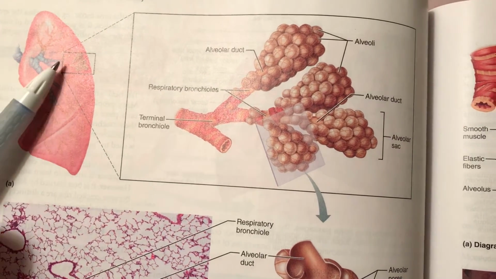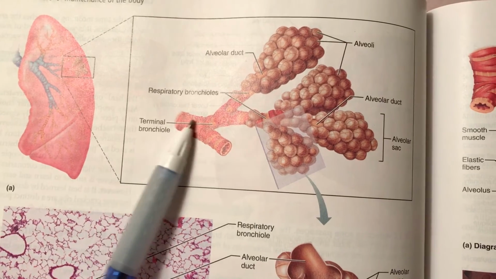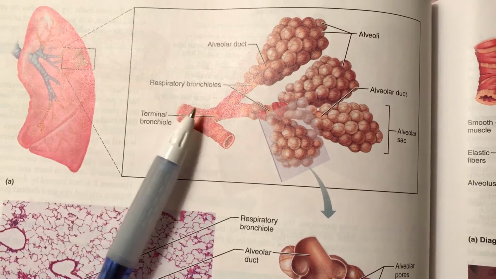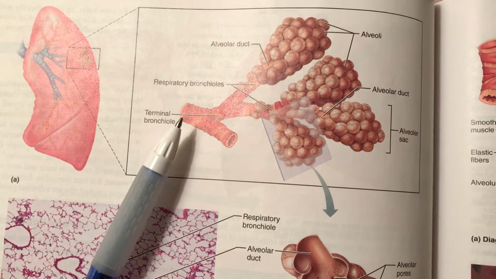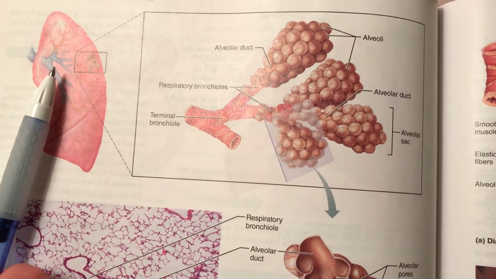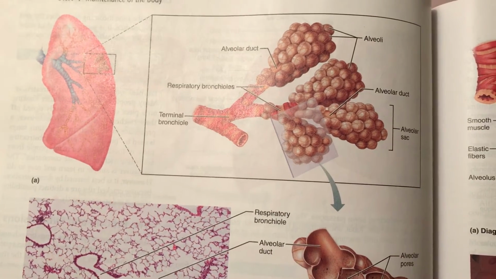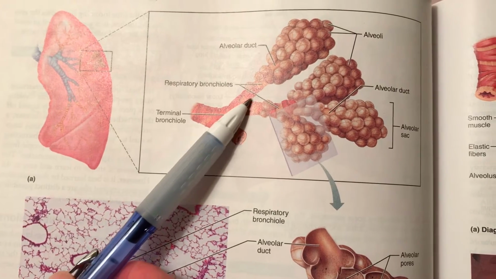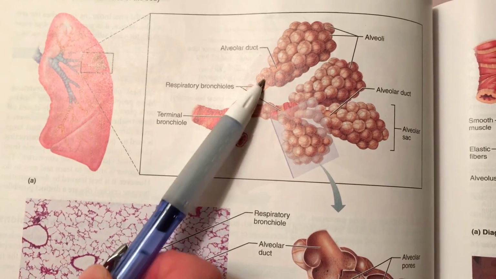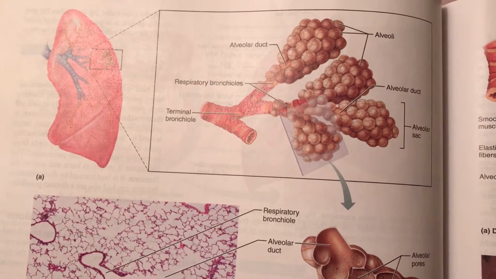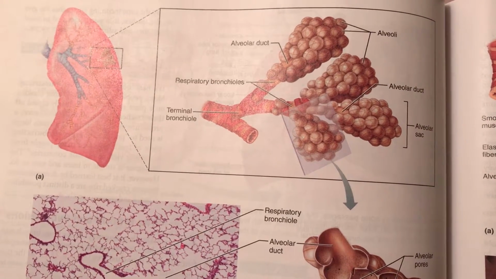The tertiary bronchi become terminal bronchioles. The main difference between bronchi and bronchioles is that bronchioles do not contain hyaline cartilage, where bronchi do. The terminal bronchioles become the respiratory bronchioles, as you can see here and here. Respiratory bronchioles are actually where the exchange of gases starts.